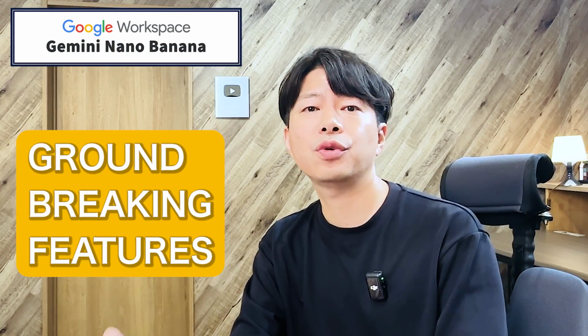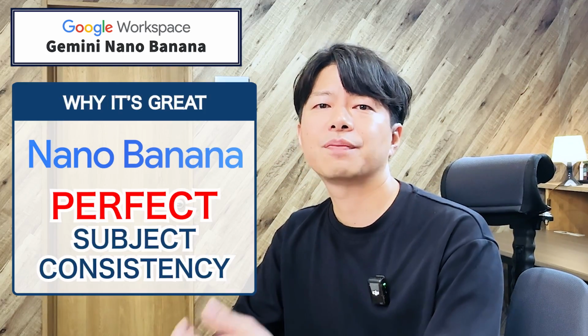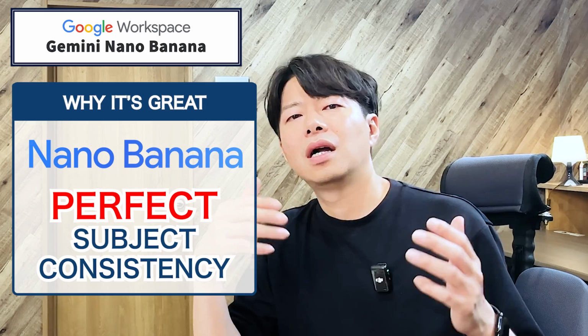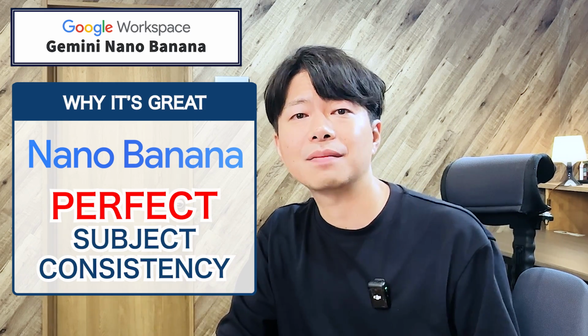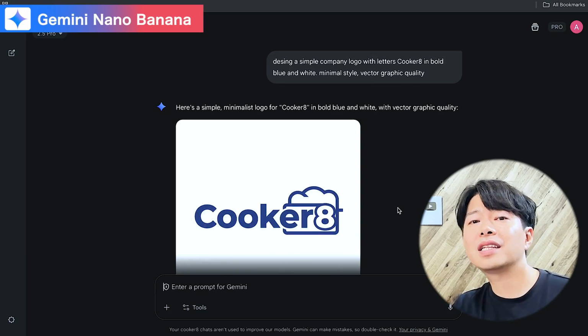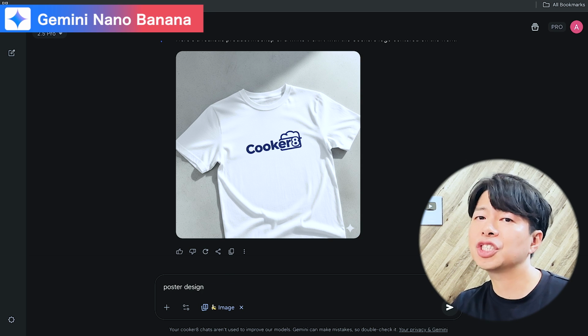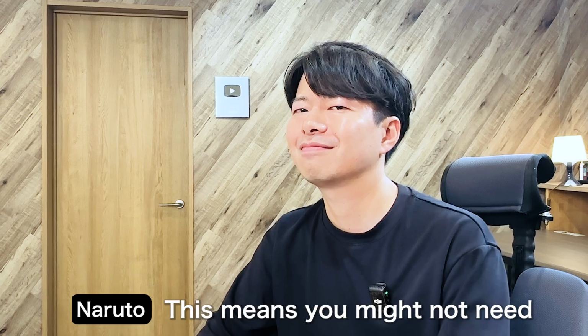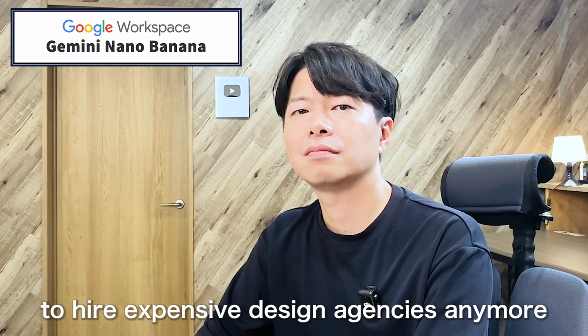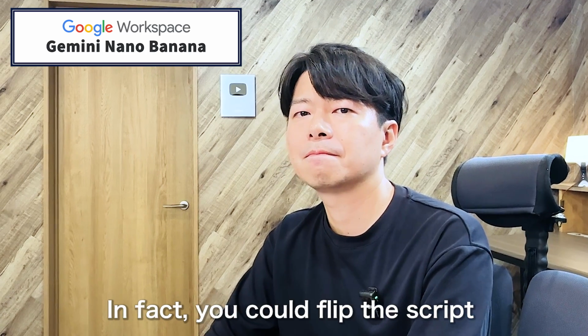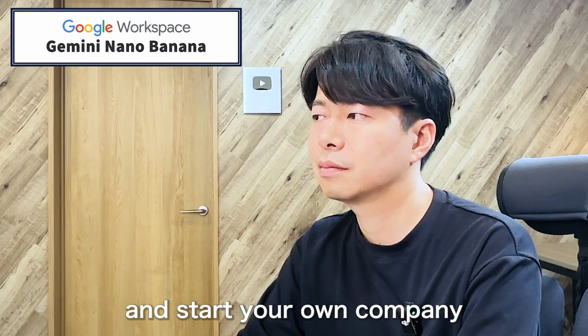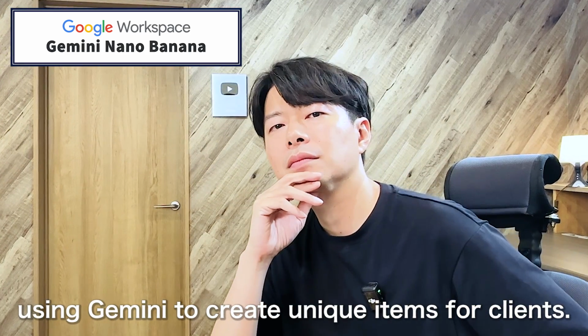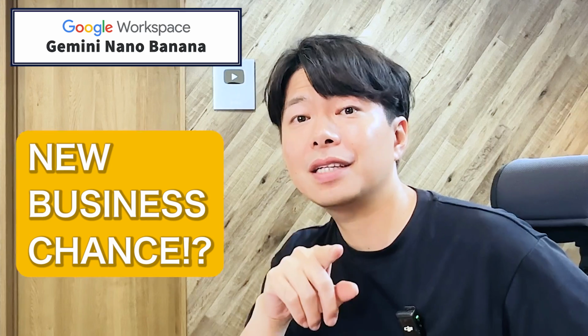It comes down to a few groundbreaking features. Gemini 2.5 Flash image solves this with perfect subject consistency, locking onto a person or pet and placing them in new scenes while ensuring their appearance remains identical. Imagine creating a full marketing campaign or a children's book with a consistent character, all without needing a single photo shoot. This means you might not need to hire expensive design agencies anymore. Yes. In fact, you could flip the script and start your own company using Gemini to create unique items for clients. Yeah, that's a great idea.